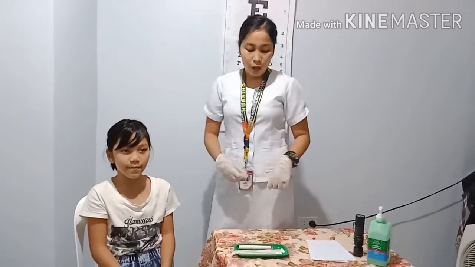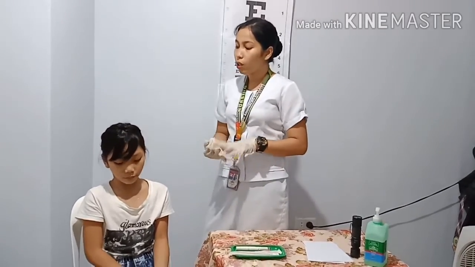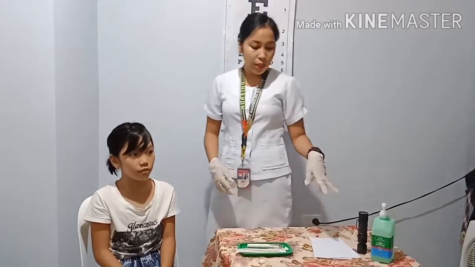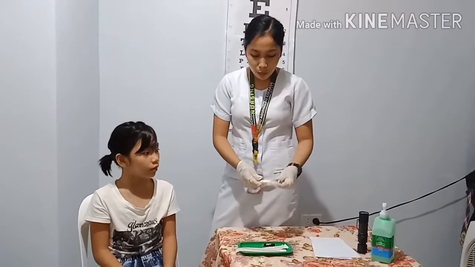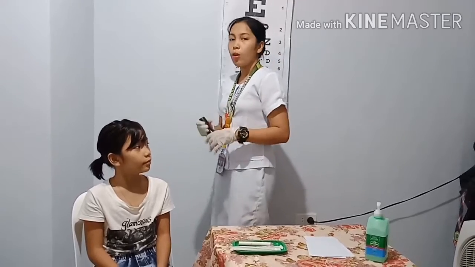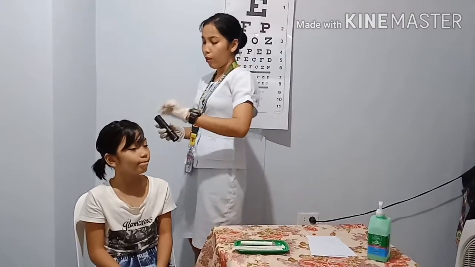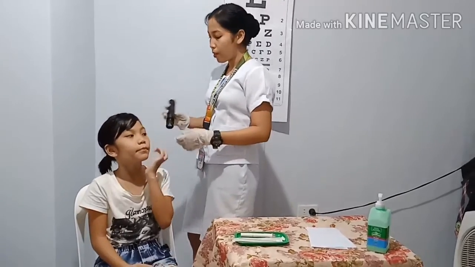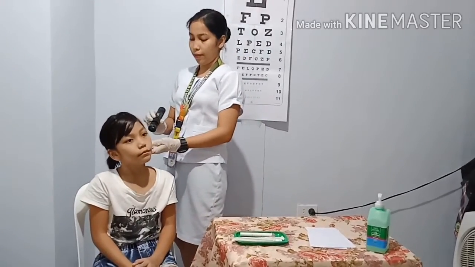Then after that, we need to inspect the ear canal for any presence of cerumen, lesion, blood, and pus. We don't have an otoscope, so we may use a flashlight. In checking this, we may pull the pinna upward so that the view of the ear canal can be seen.